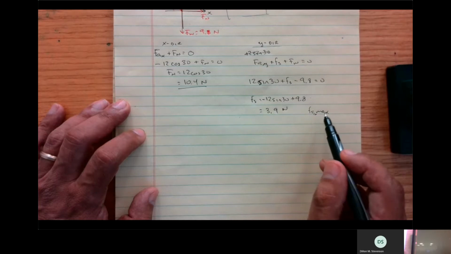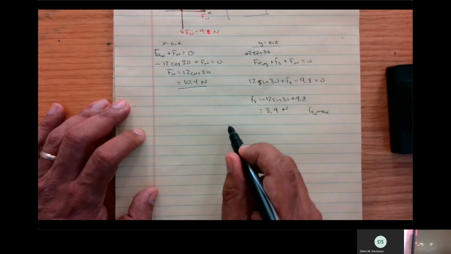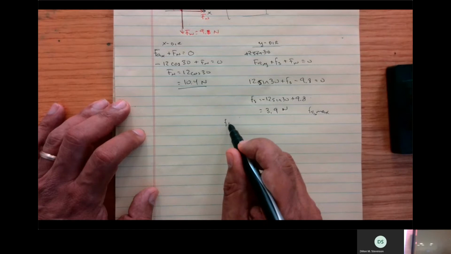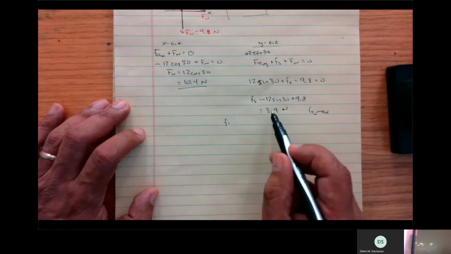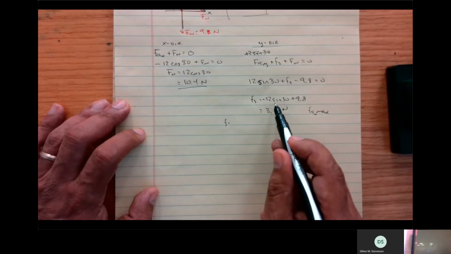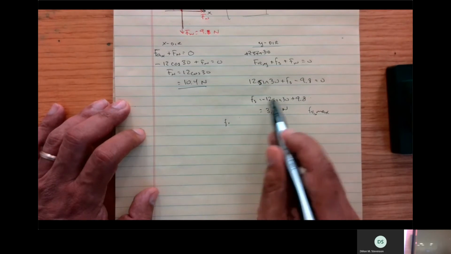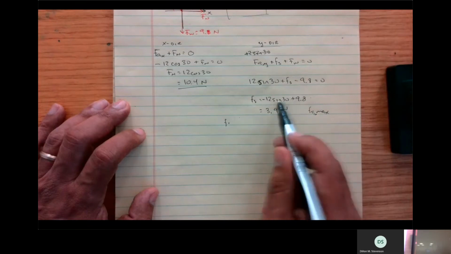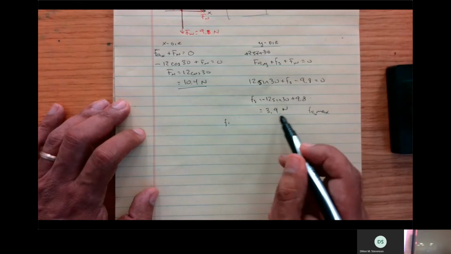Sorry, it's 15.8? No, it's minus. It's negative 12. Yeah, this is 6. So it's going to be 3.8.